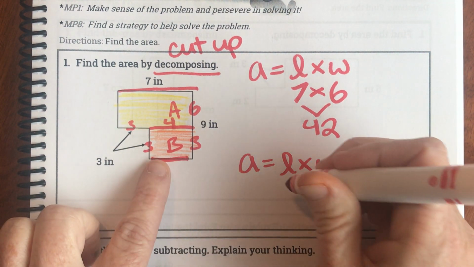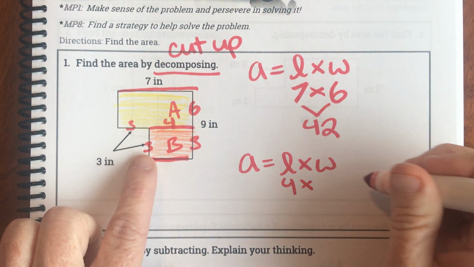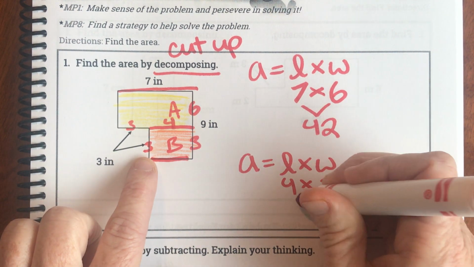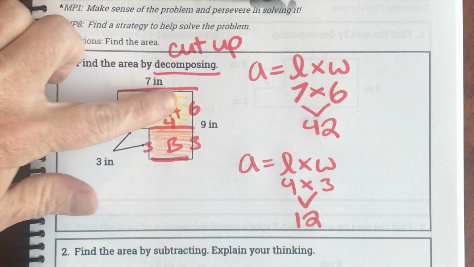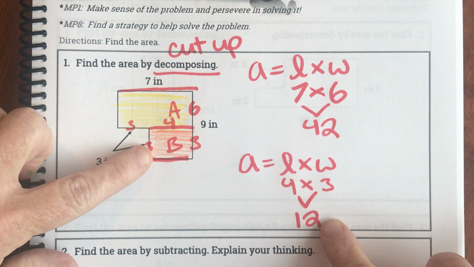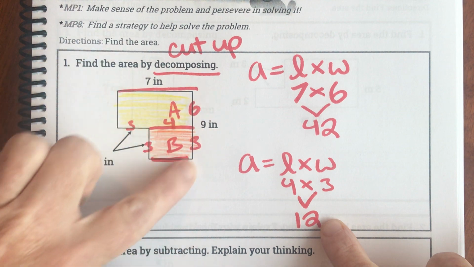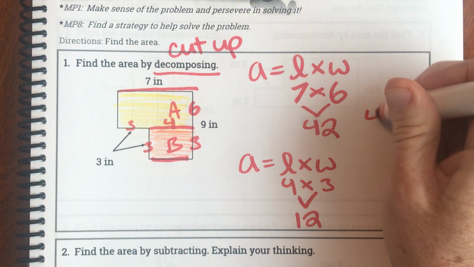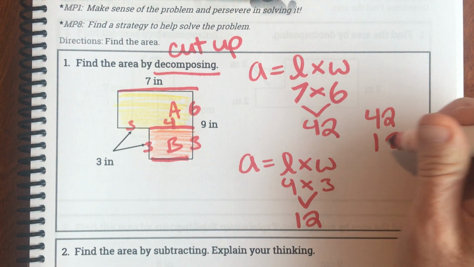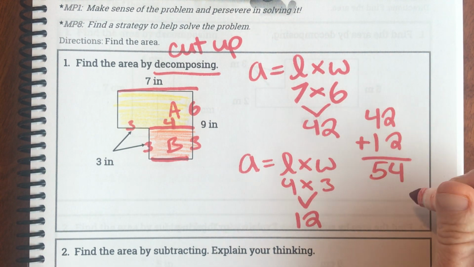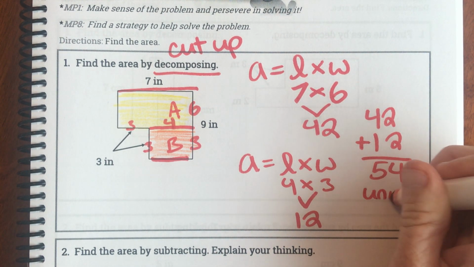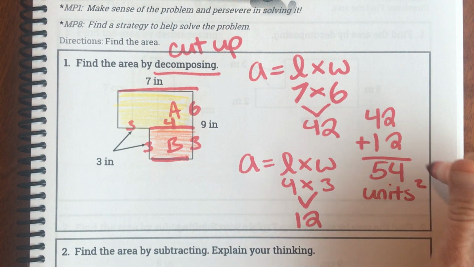So of B, I know my length is 4. My width is 3, so 4 times 3 is 12. So if A is 42, B is 12, this whole shape, I would have to add them. So what is 42 plus 12? I'm getting 54 units squared.